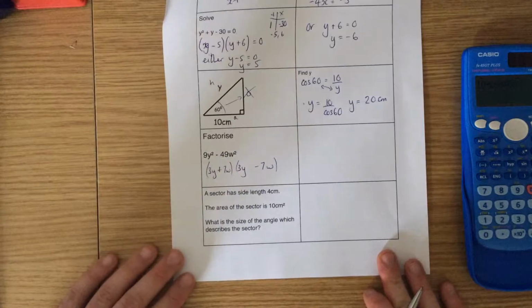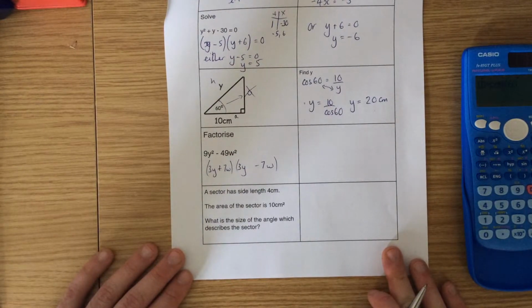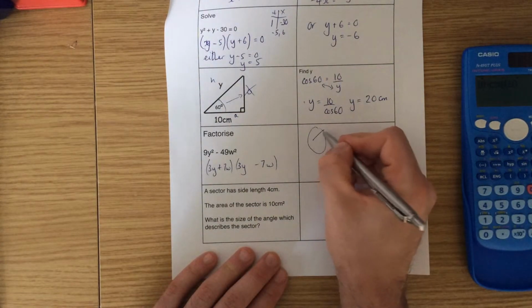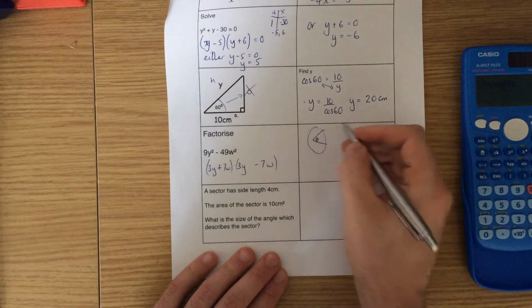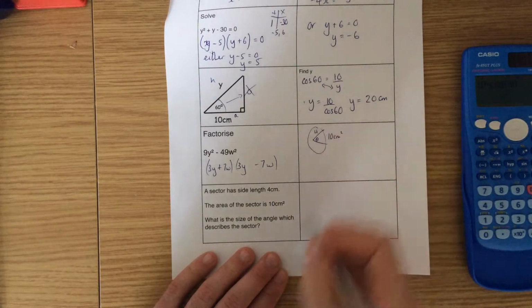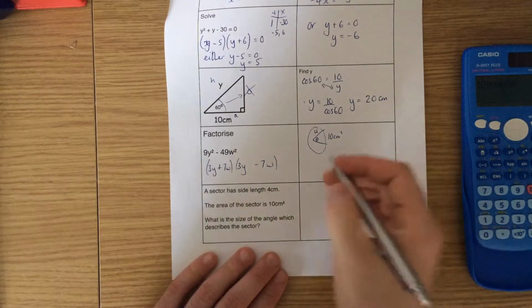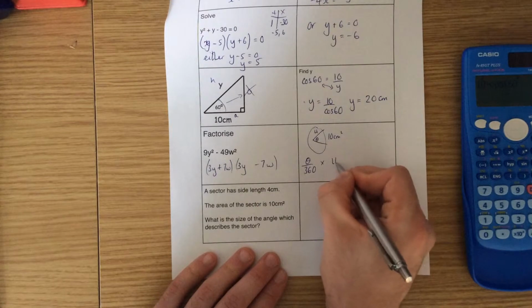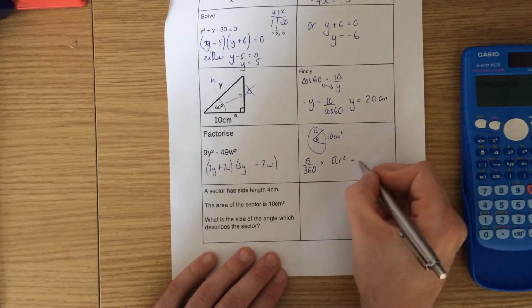A sector has side length 4 centimeters. The area of the sector is 10 centimeters squared. What is the size of the angle which describes the sector? So I'm going to use this box as well. So we're going to have some sort of sector. We're looking for theta. We know that the area is 10 centimeters squared, and we know that the radius is 4. So we are going to use theta divided by 360 times pi r squared is equal to area.